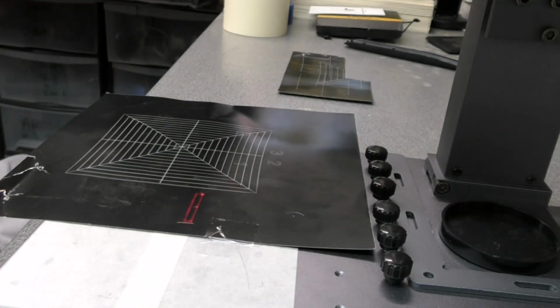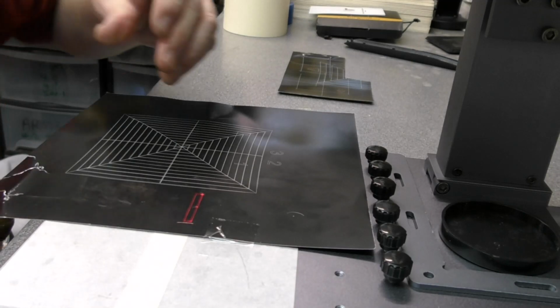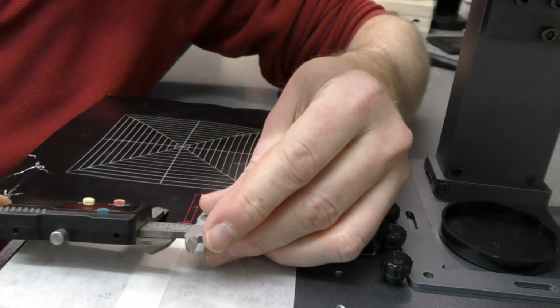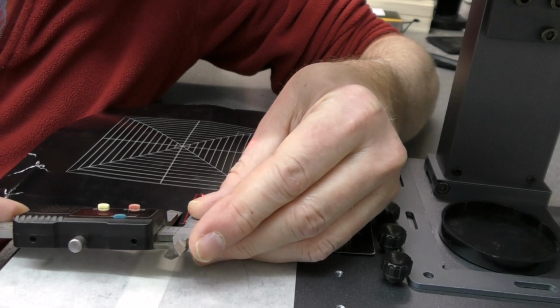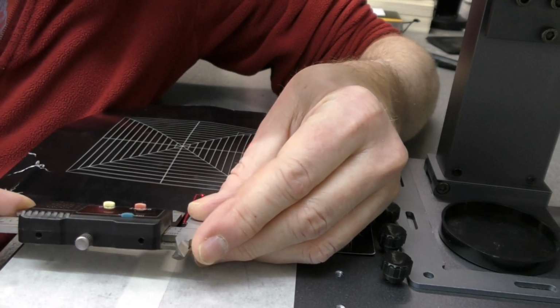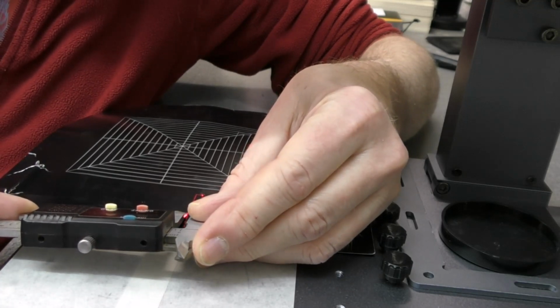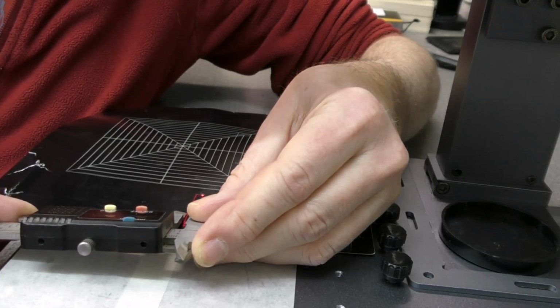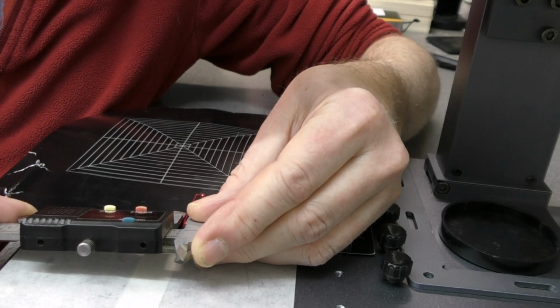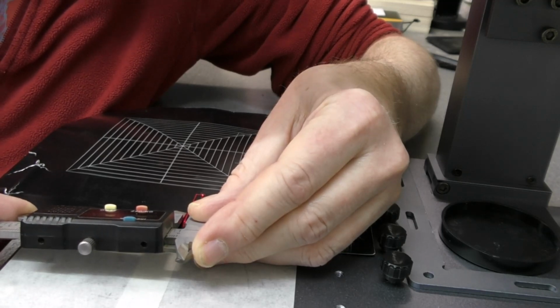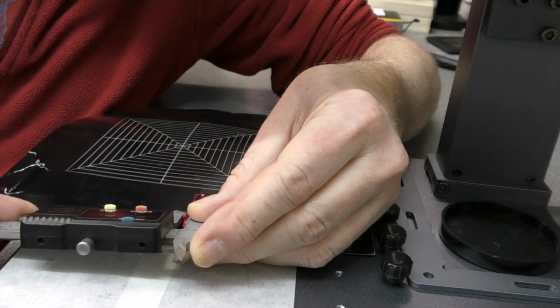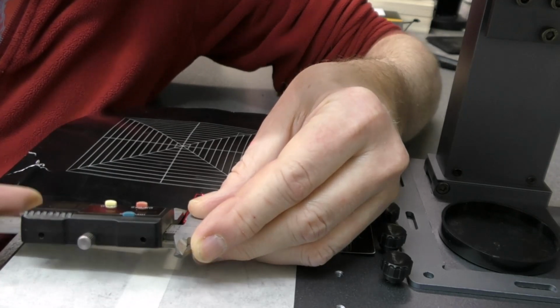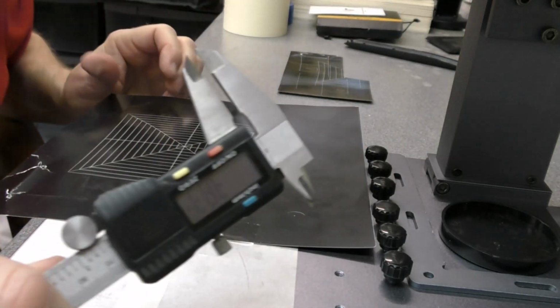So the other measurement is 3.707. See if we can just measure that. Yeah, I've got 3.84.